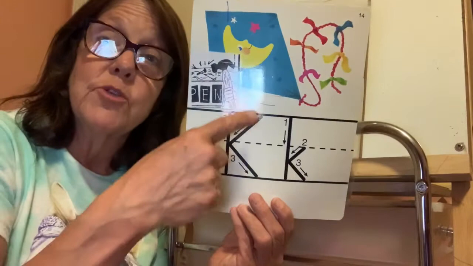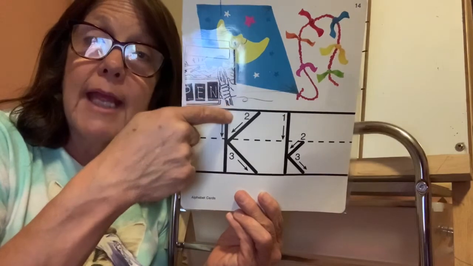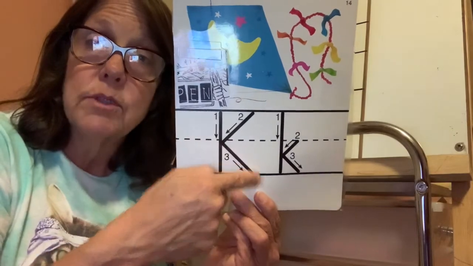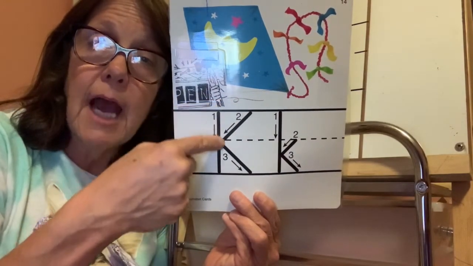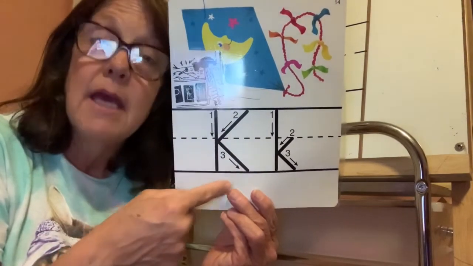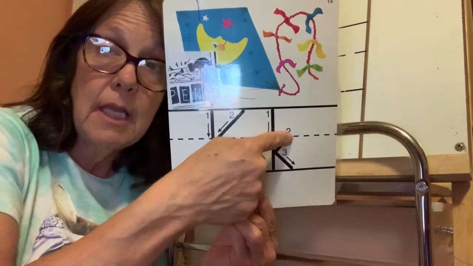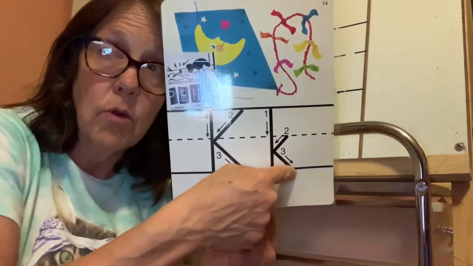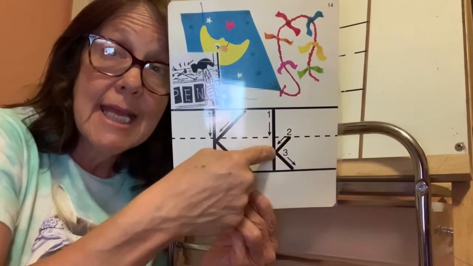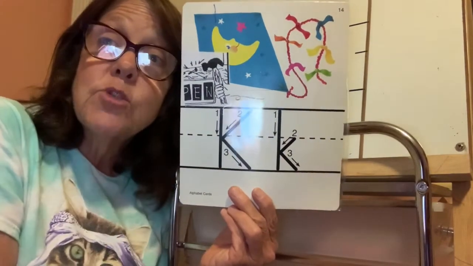Let's try it with our fingers. Ready? Start at the top, and we have straight lines. Straight line down, slant in, slant out. Try it with me. Straight line down, slant in, slant out. Capital K. Now the lowercase k. Straight line down, go to the middle line, slant in, slant out. Now you try it with me. Straight line down, slant in, slant out. That's the lowercase k.